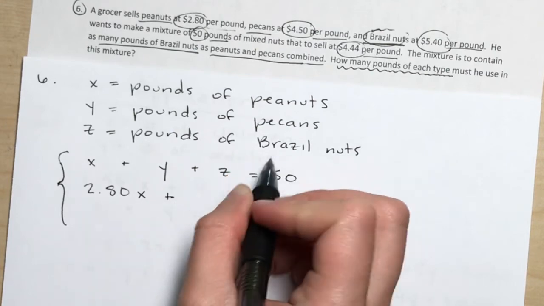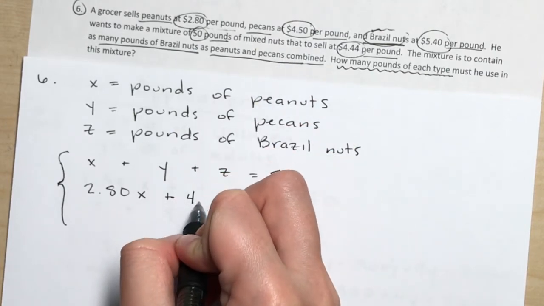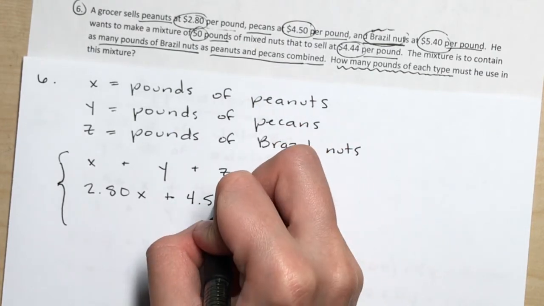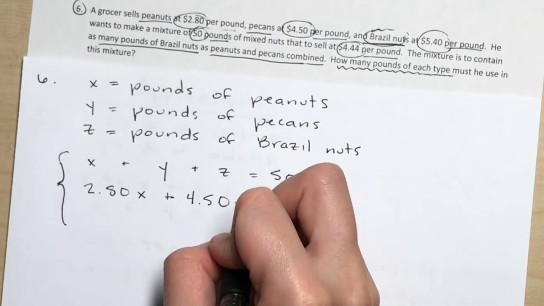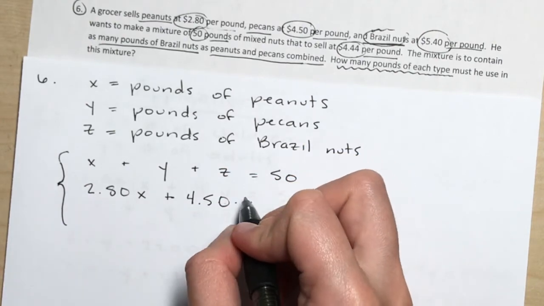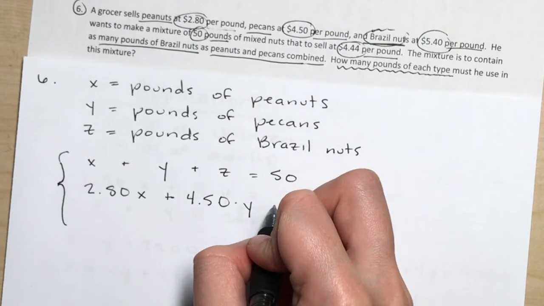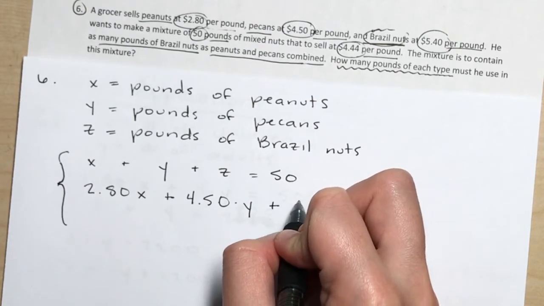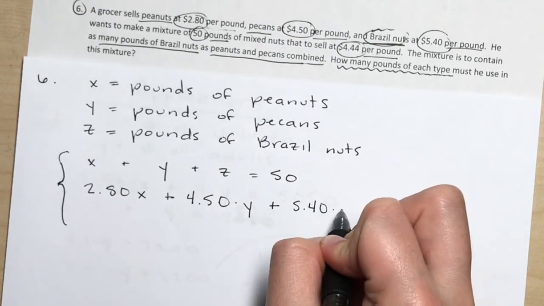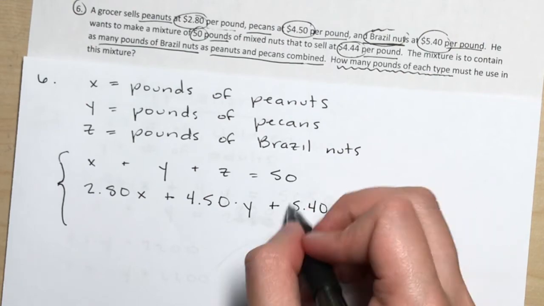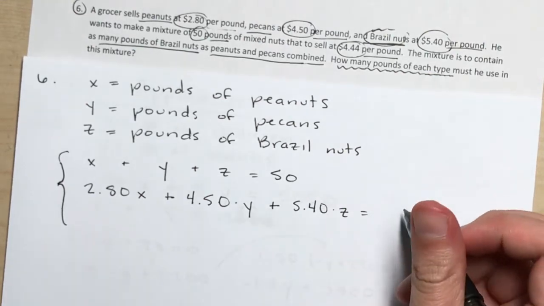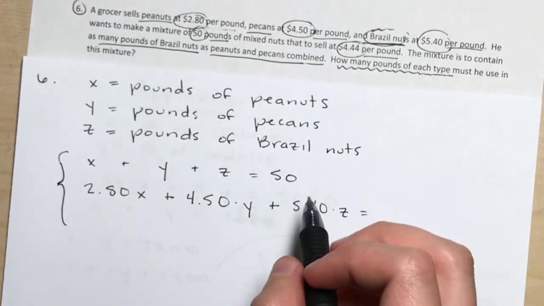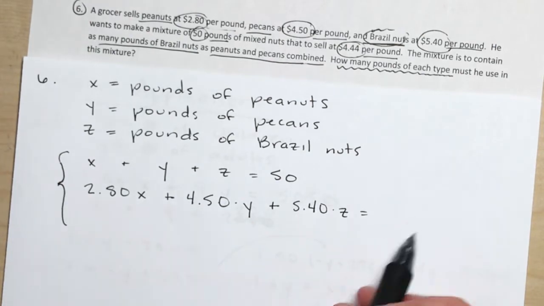Similarly, if we multiply the $4.50 times the amount of pecans, we'll have the total cost for pecans for the mixture, and $5.40 times Z will be the total cost for Brazil nuts for the mixture. So if we add all of these together, what is it going to give me?